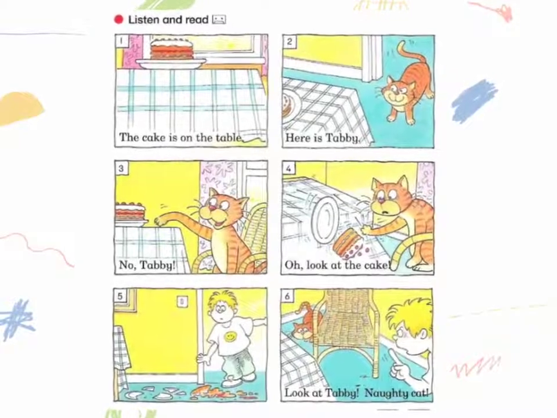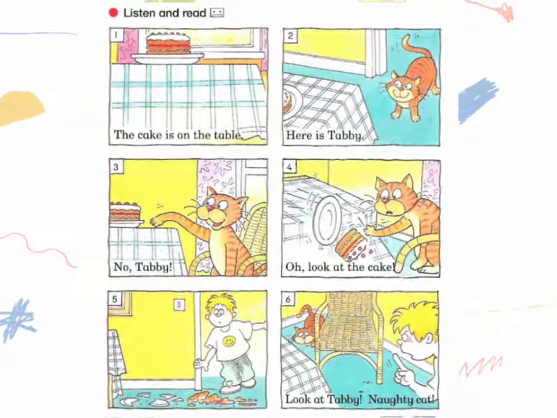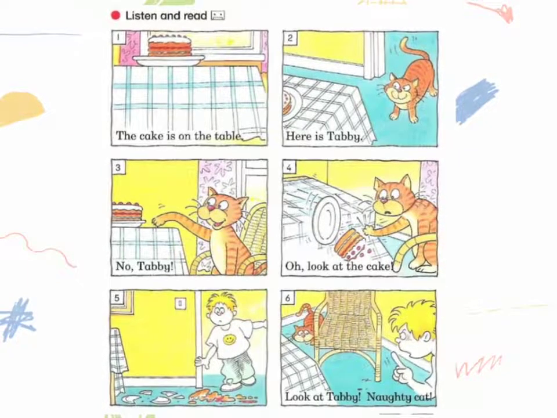The cake is on the table. Here is Tabby. No, Tabby. Oh, look at the cake. Look at Tabby. Naughty cat.